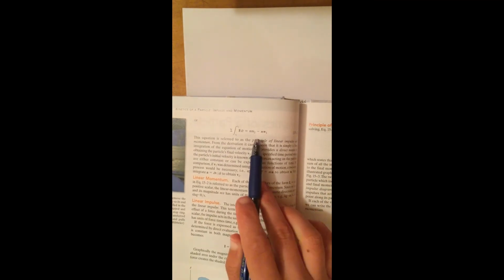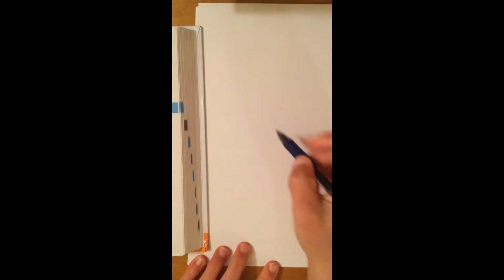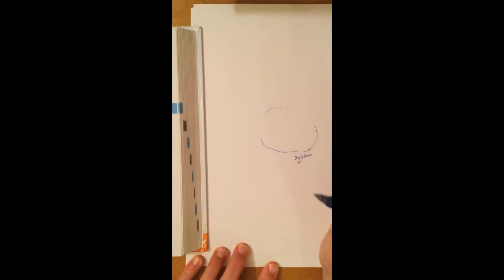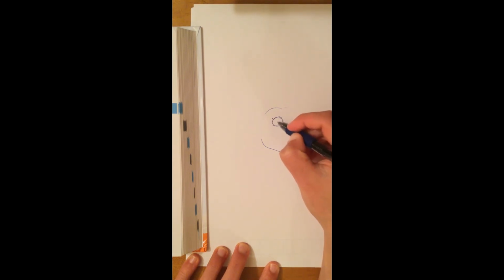The impulse-momentum relationship is useful in cases where the impulse is 0, so the change in momentum is 0. If you have a net force acting on your system, this is your system here, then you have an impulse, which is not 0, and the momentum changes.